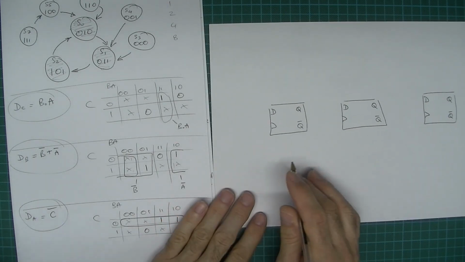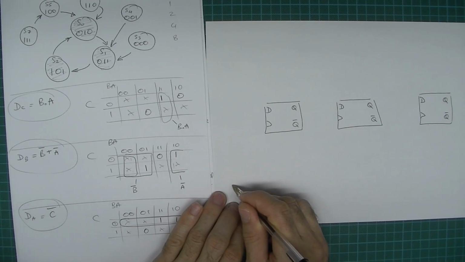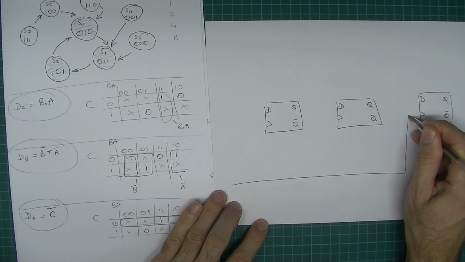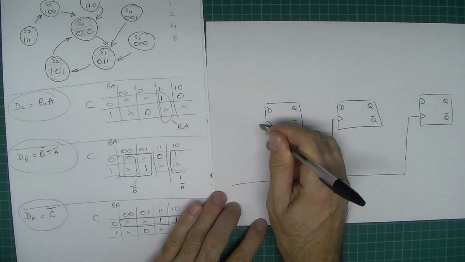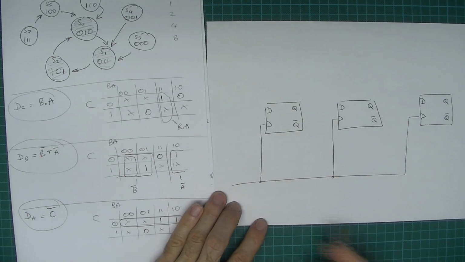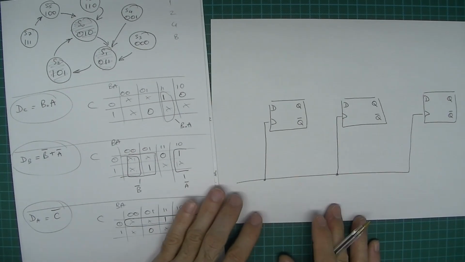The clock, because it's a synchronous counter, is going to be fed into each of the D-types, so it's going to be clocked at the same time.